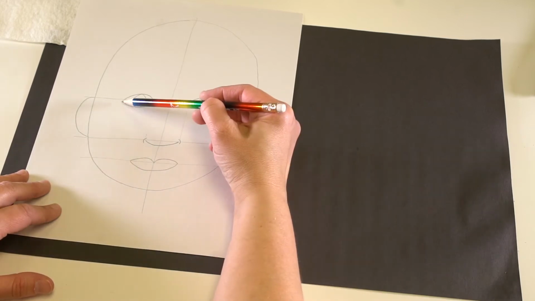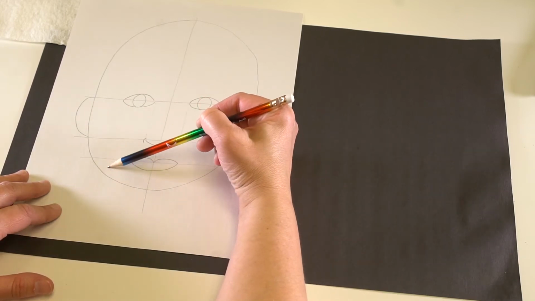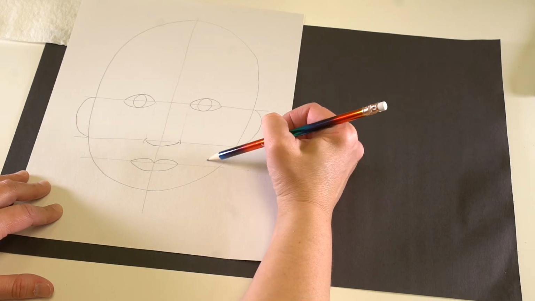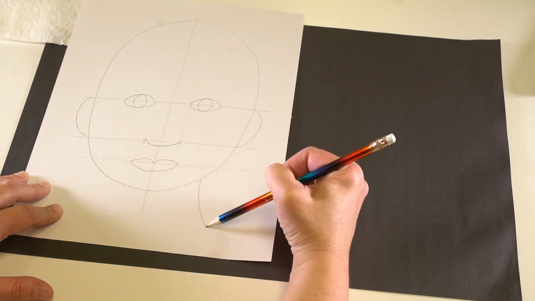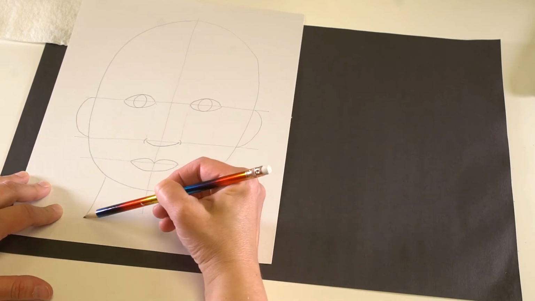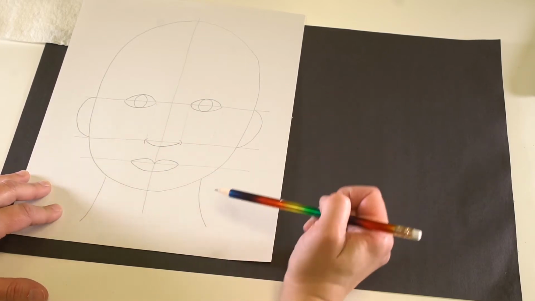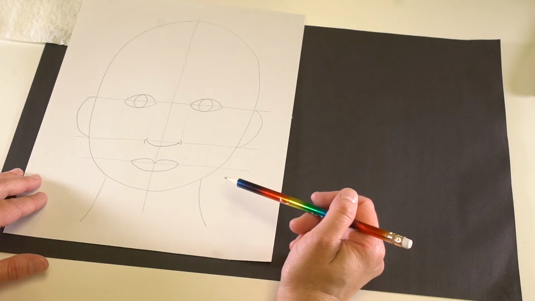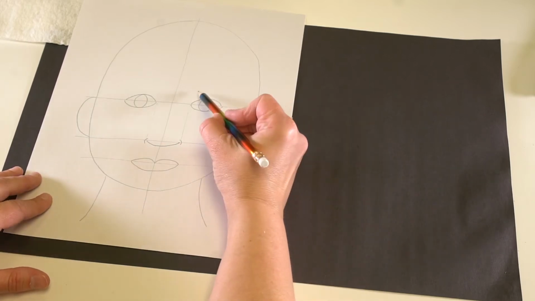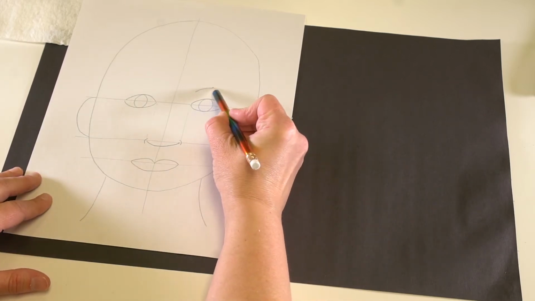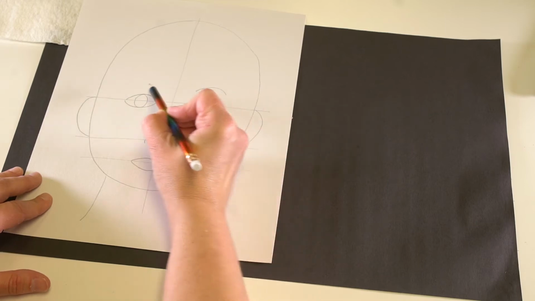And then to make your neck, you can measure from the edges of your eyes, and that's where you can draw the line for your neck. Now remember, we'll erase all of these lines before we're done. You can add eyebrows at this point, and they just go right above the eyes.